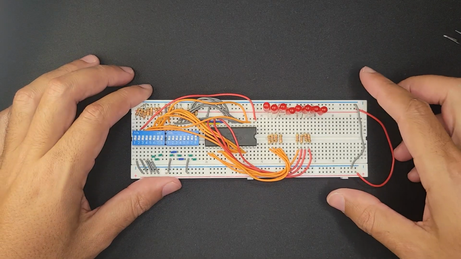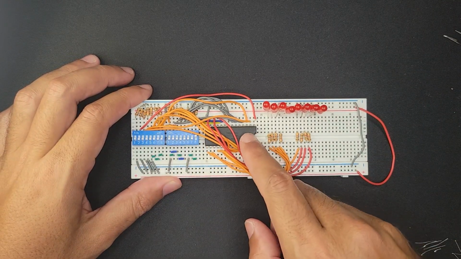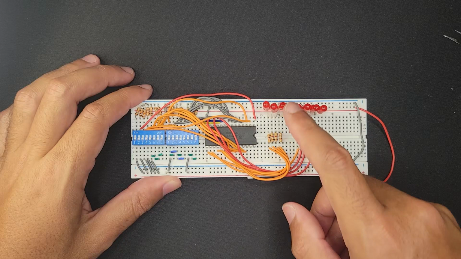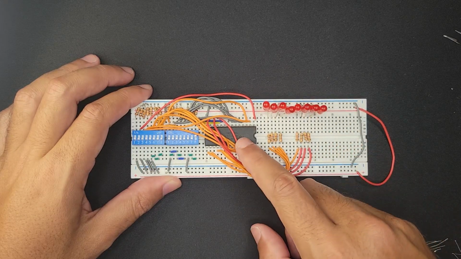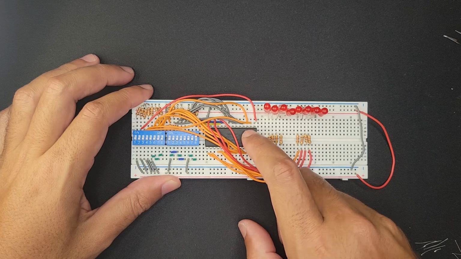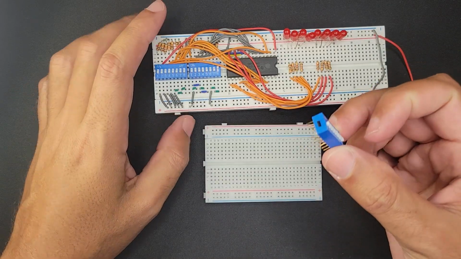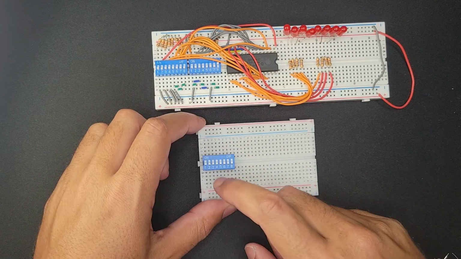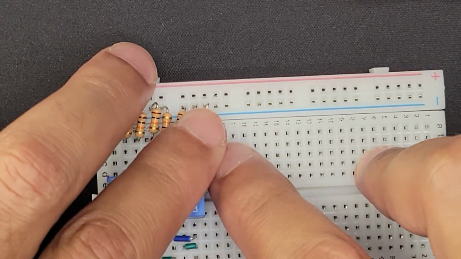Okay, so the idea here is that we have our addresses going into the RAM, and that works, and we have the data coming out of the RAM going into the LEDs so we could see the data that's on the RAM. However, we need to first be able to put something onto the RAM that we can then see come out. I'm going to use another dip switch here, use pull downs on the output and connect VCC to the input. All right, these little guys are in.